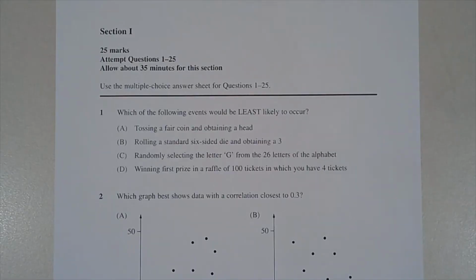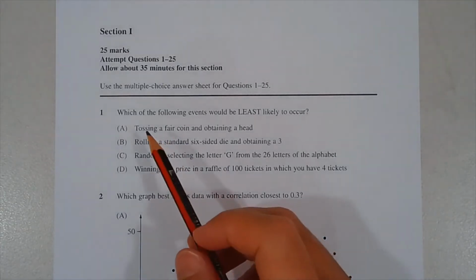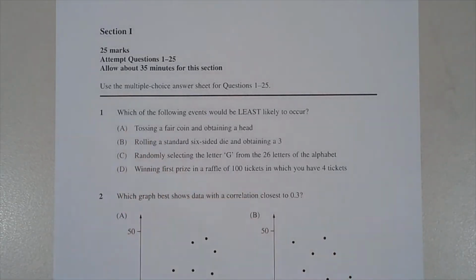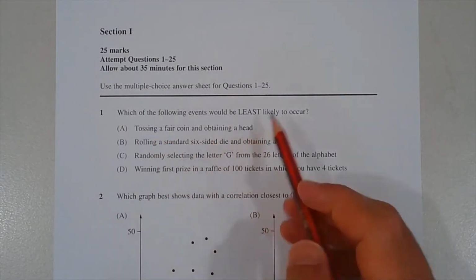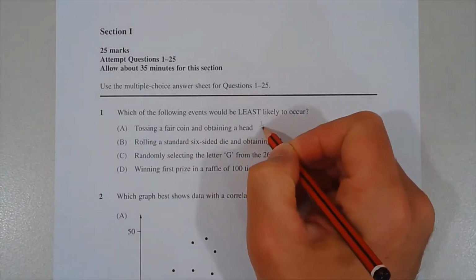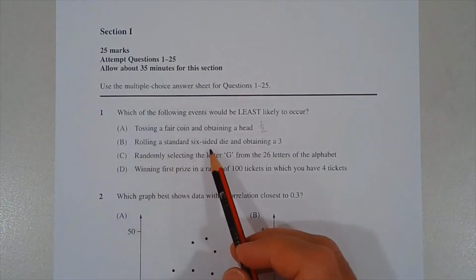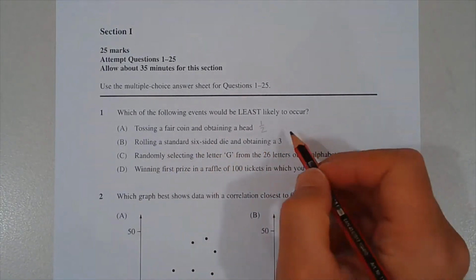Question 1. Which of the following events would be least likely to occur? So let's work out the probability of these 4 events. So tossing a fair coin and obtaining a head, probability is 1/2. Rolling a standard 6-sided die and obtaining a 3, well that's 1 over 6.